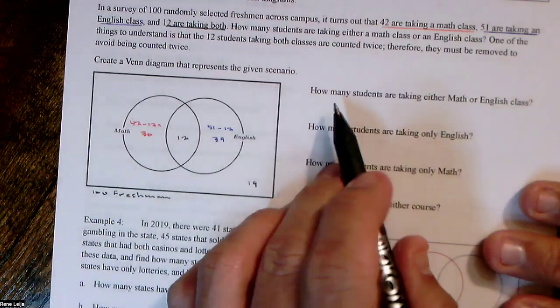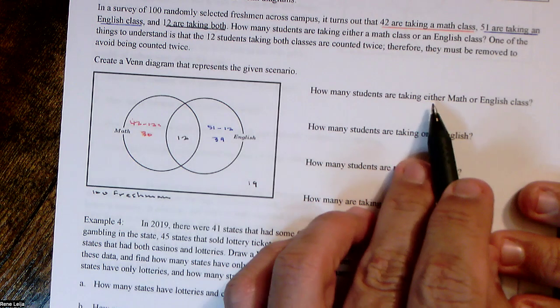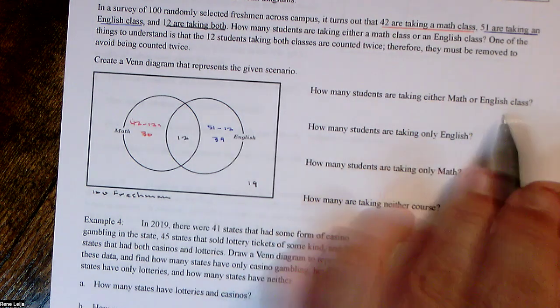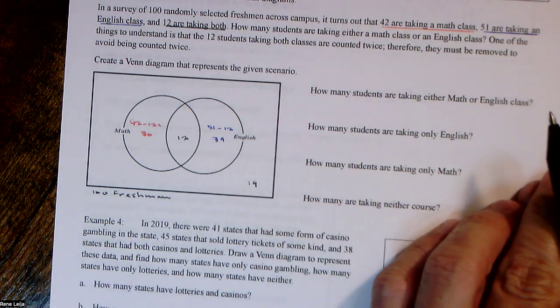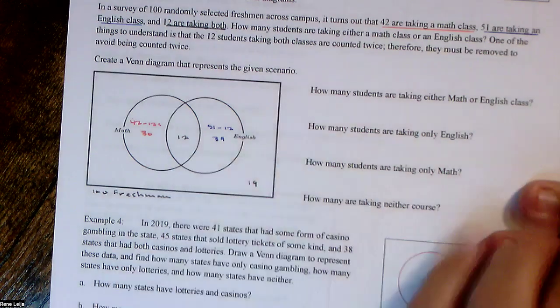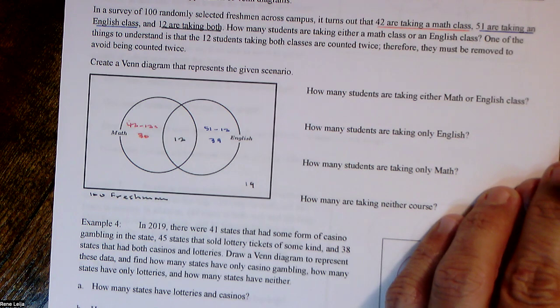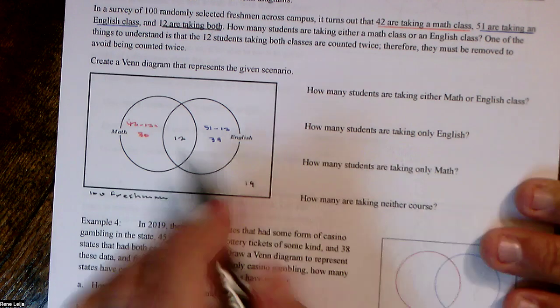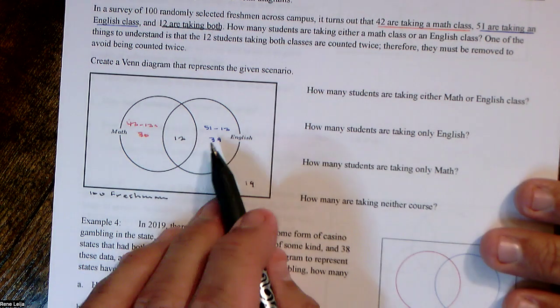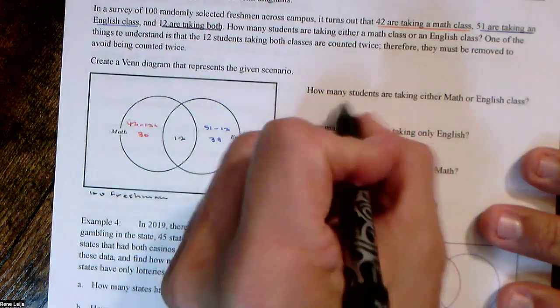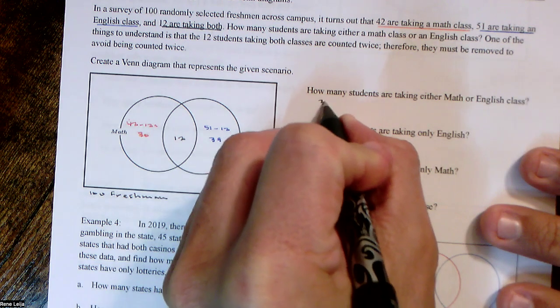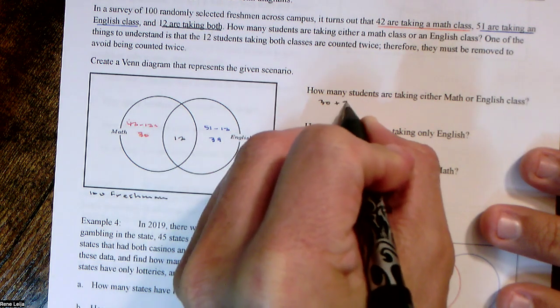Now, this says how many students are taking either math or English. Now, 12 are taking both, so it's not going to be 12. So how many are taking math or English? Well, 30 are taking math and 39 are taking English. So all I'm going to do is add those together.